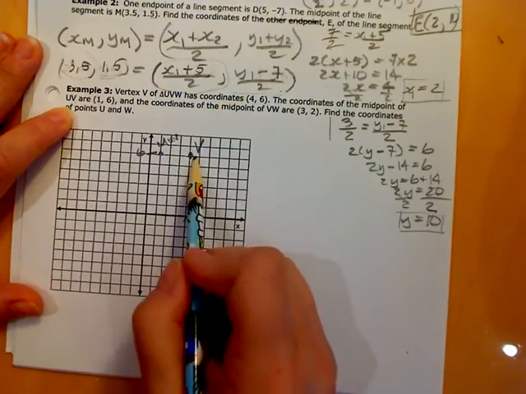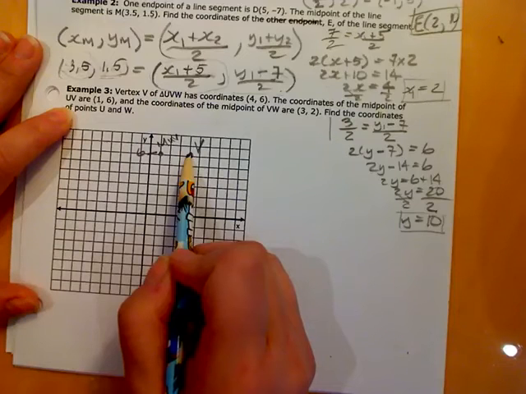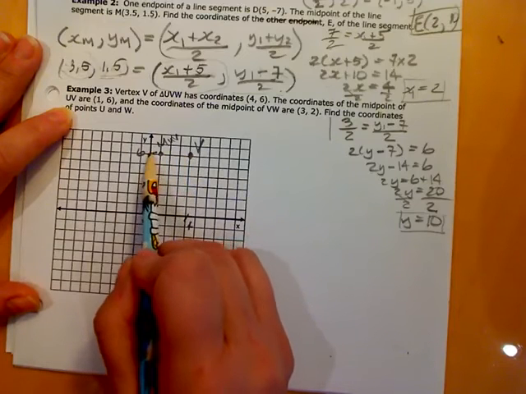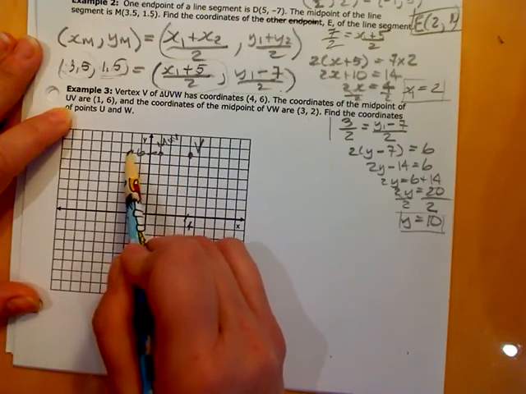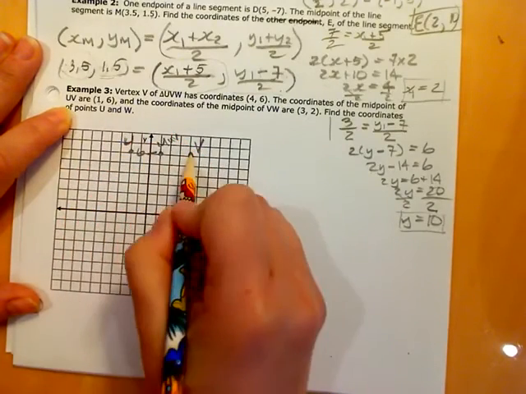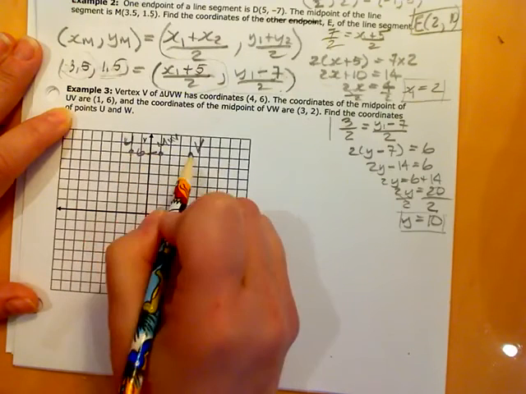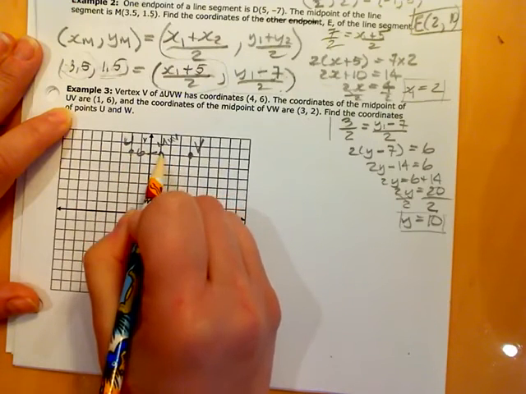If that's V, and that's the middle of UV, then that's a horizontal line. So we know we can go like this. 1, 2, 3, 1, 2, 3, and that'll be U. Because if this is V and this is the midpoint of UV, this must be U, because now U and V have the midpoint of UV.